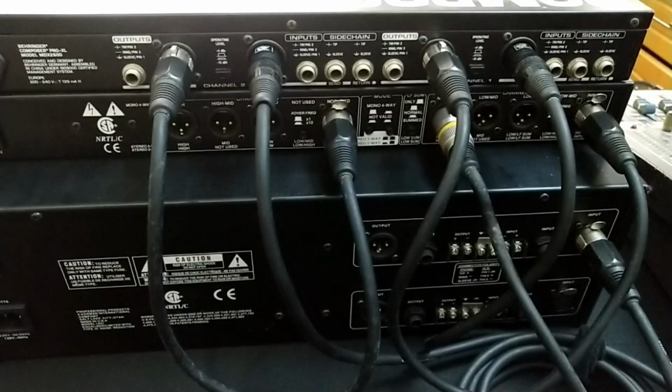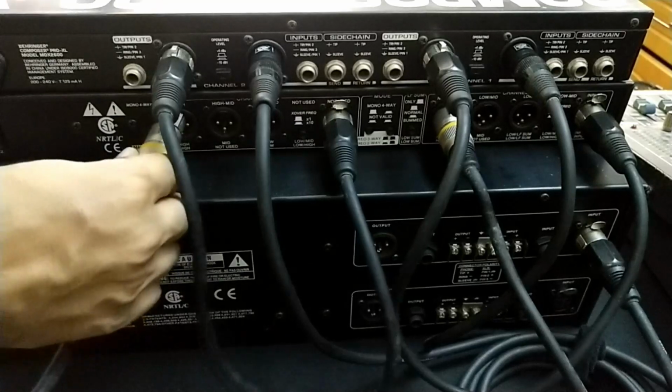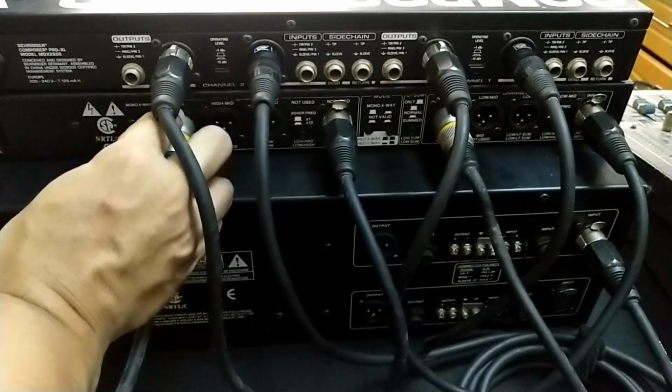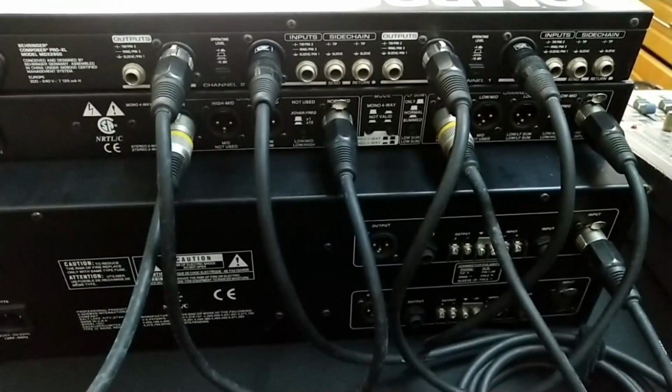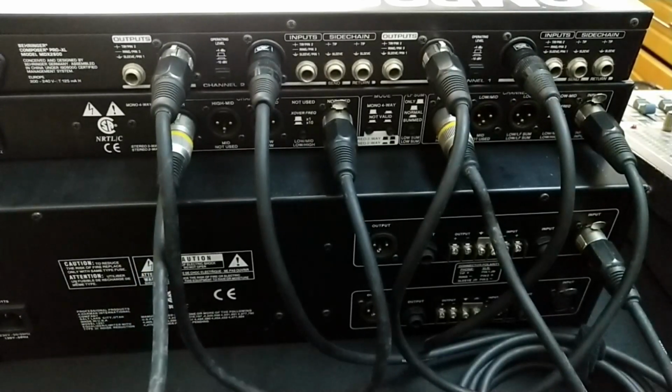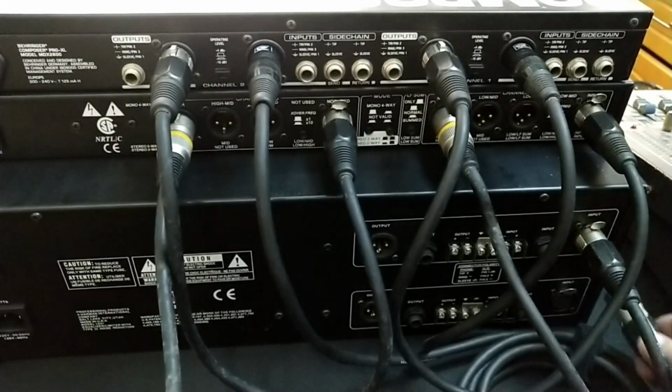Next is the right channel, and feed it to the right channel of the graphic equalizer.